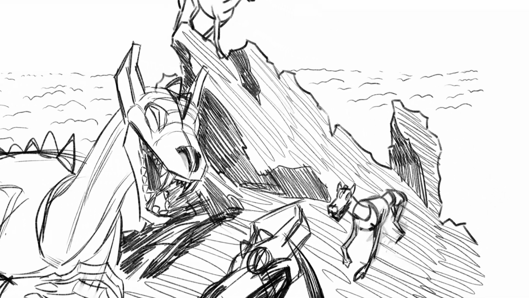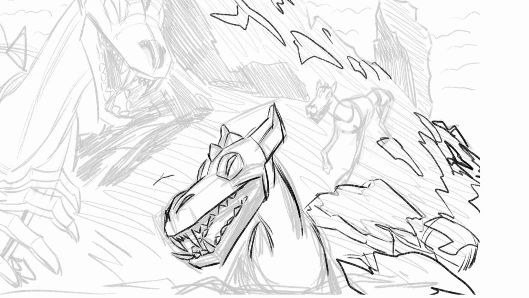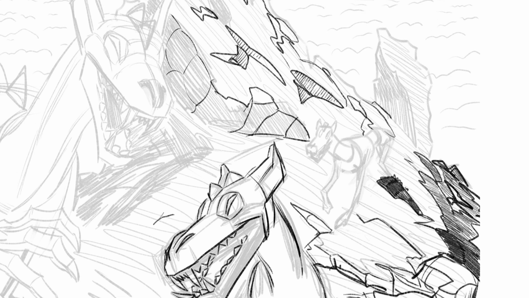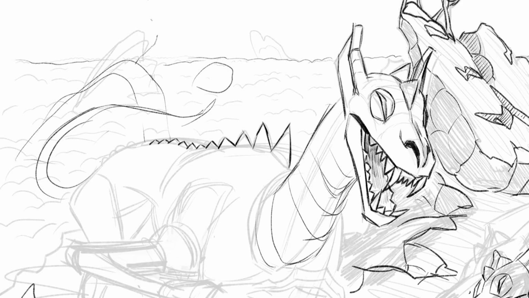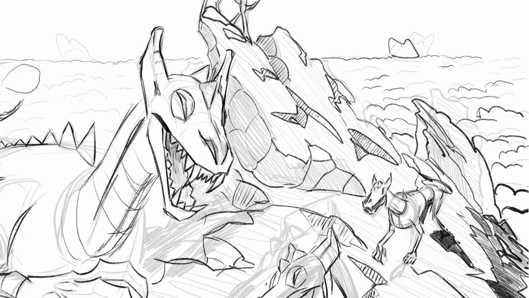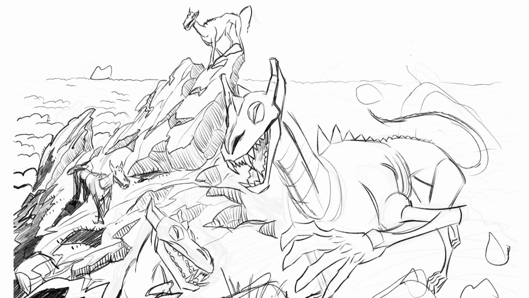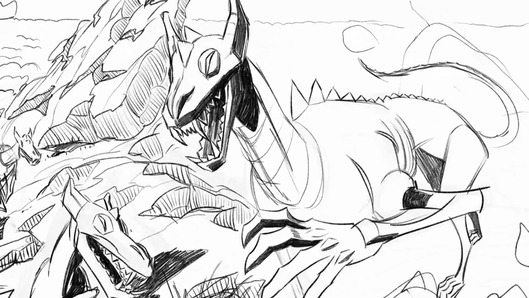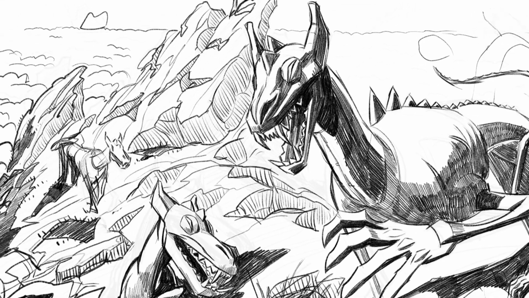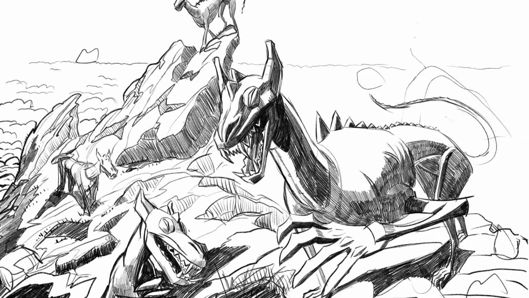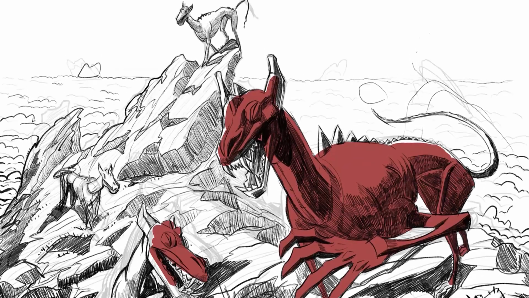I add fog in the background to introduce mystery and depth. Then I use hatching to describe shadows. Closer objects get thicker lines, distant ones thinner. This pushes the sense of perspective.